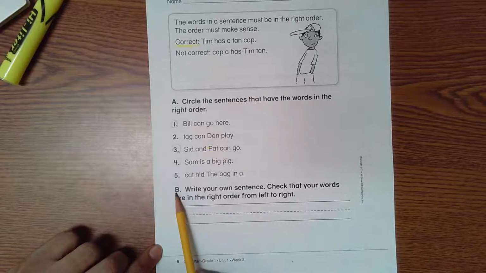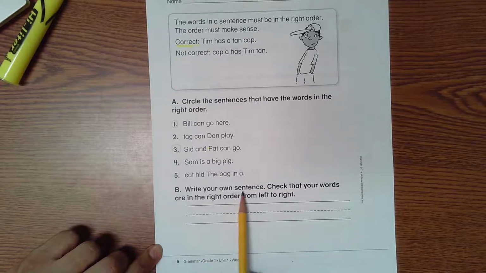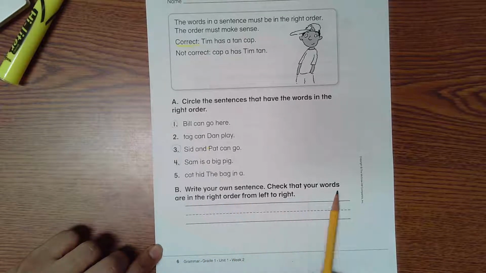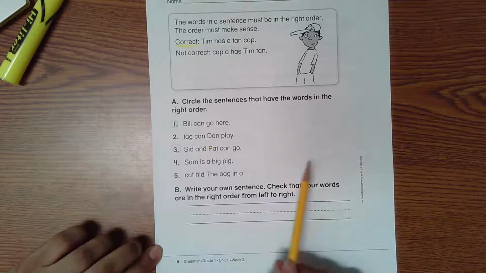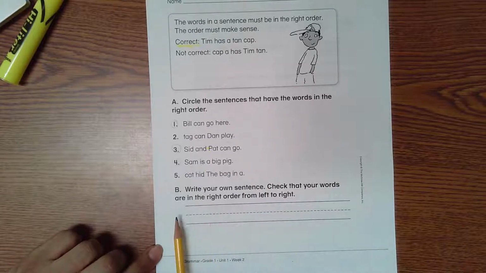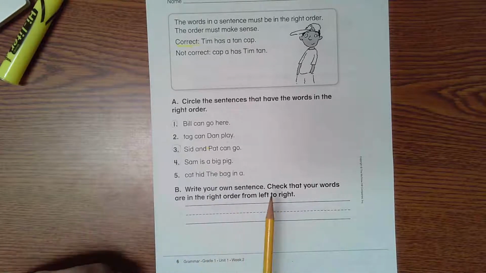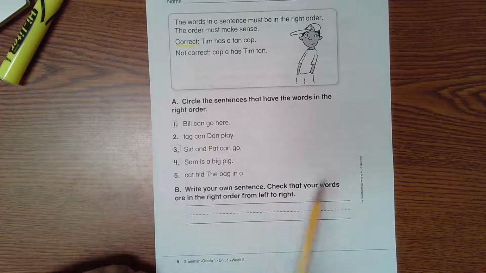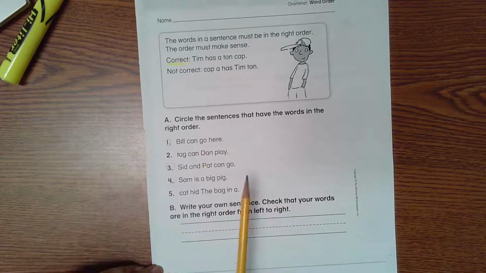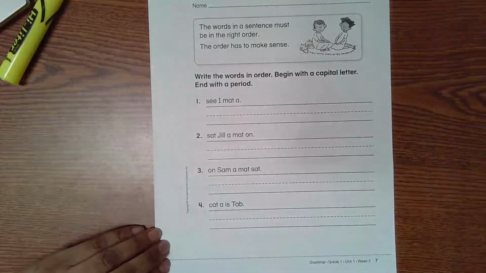All right, B, write your own sentence. Check that your words are in the right order from left to right. So you're gonna write your own sentence and make sure the order of the words in your sentence is right and correct. Choose any word and put it in a sentence. All right, let's go to the next page.